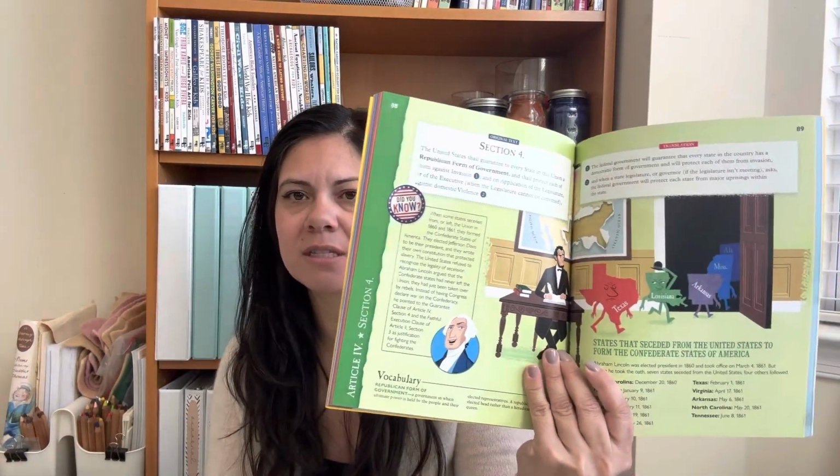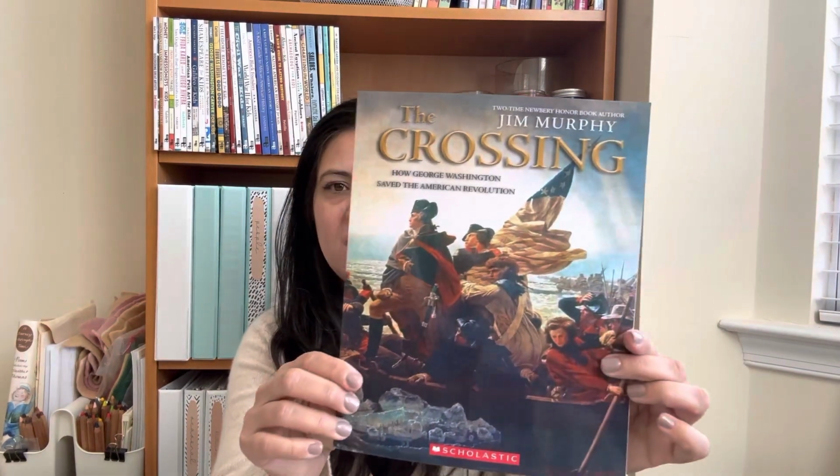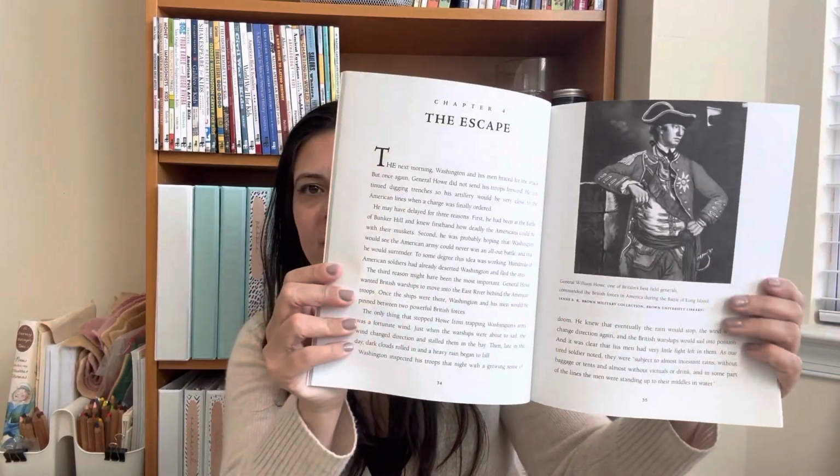I think that this one we'll just use next time we discuss the Constitution or we want to go more in depth. But this is a good one. And The Crossing, How George Washington Saved the American Revolution. We did not get to this one either. There's so many books. We just could not read them all. And I still wanted Jam to have his leisurely reading. Okay, I'm going to move on before this video is like 100 minutes.